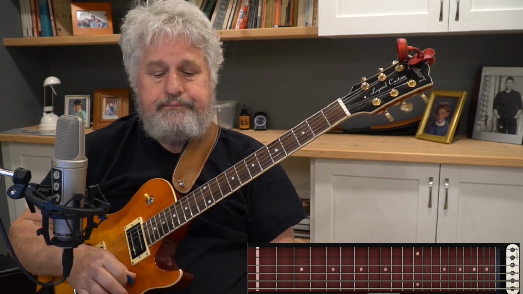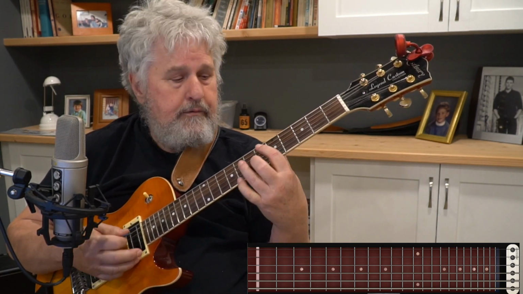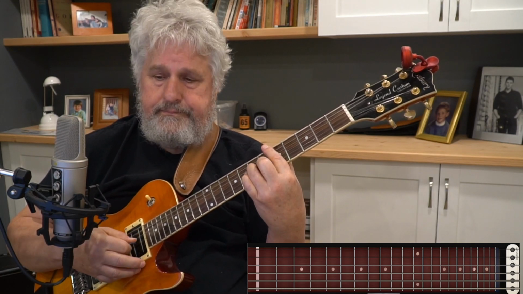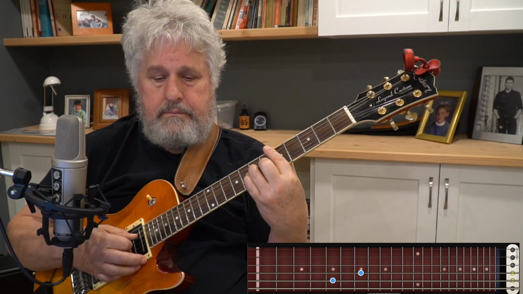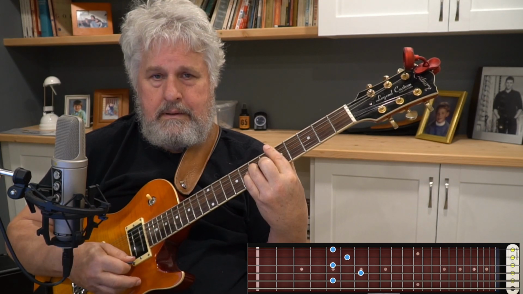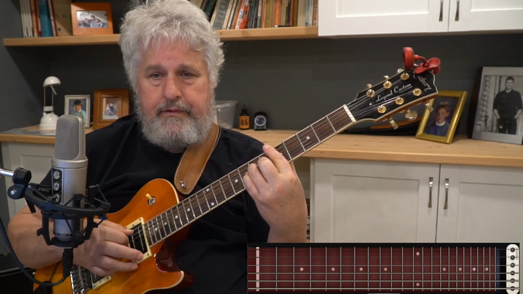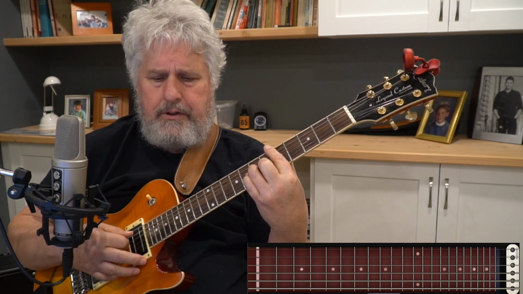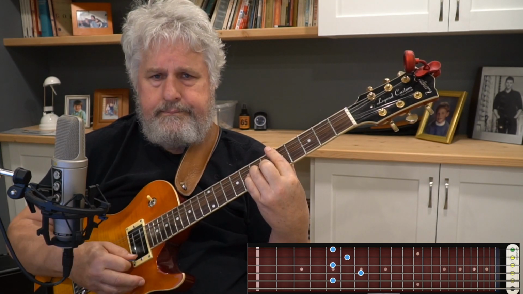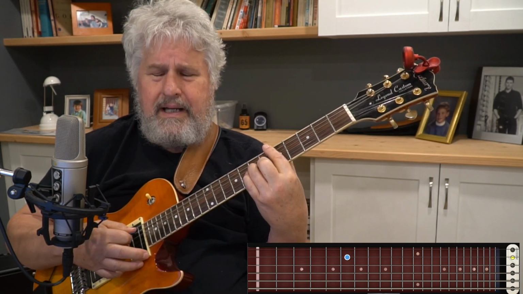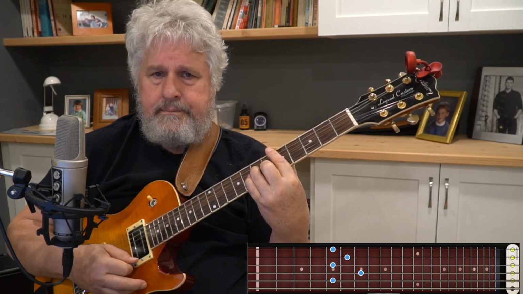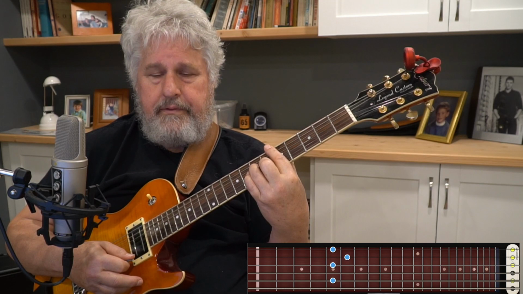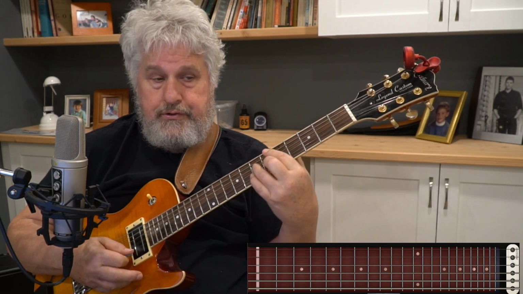Okay, so now, first chord, D minor 7. I've got a bar here. And I'm only playing from the 5th string. I don't want to muddy it up by going to the bottom string. And it keeps the bass line sort of clearer. D minor 7, the 2 chord in the key of C major.